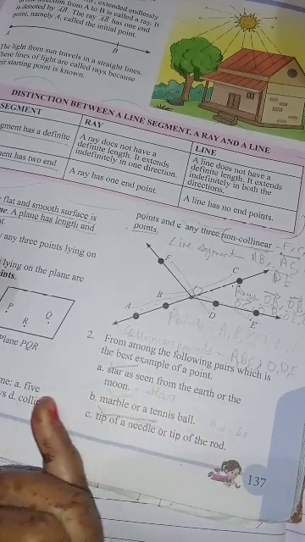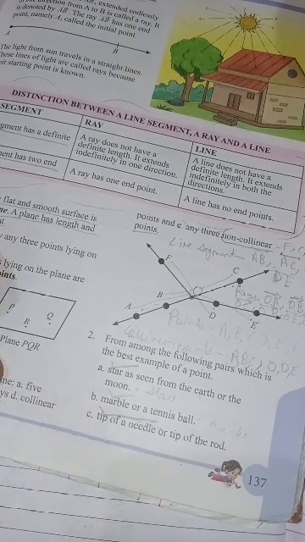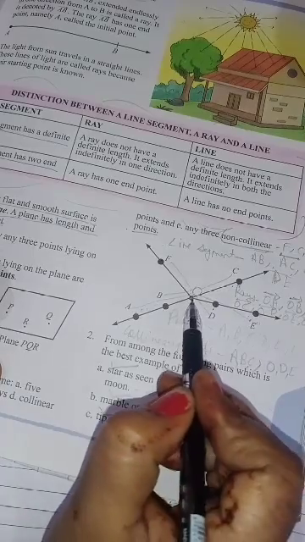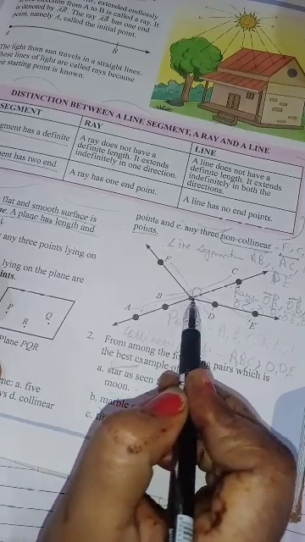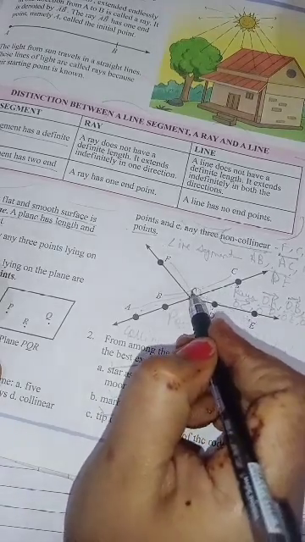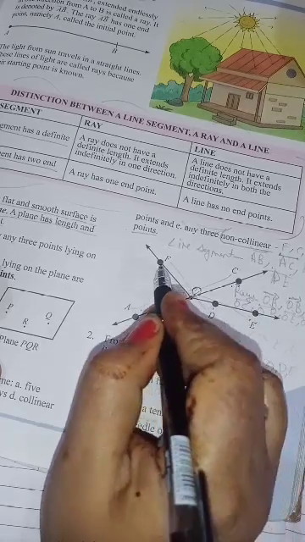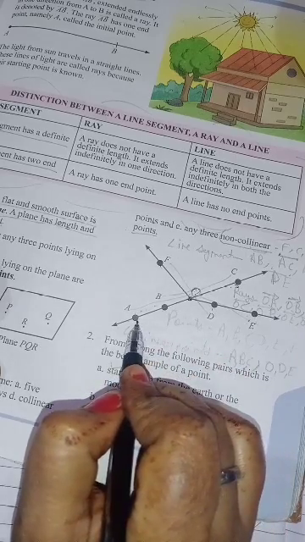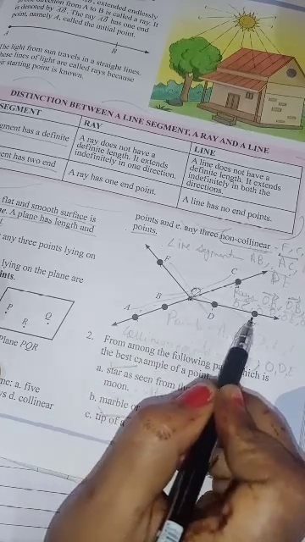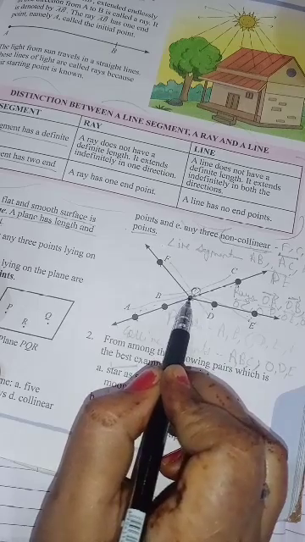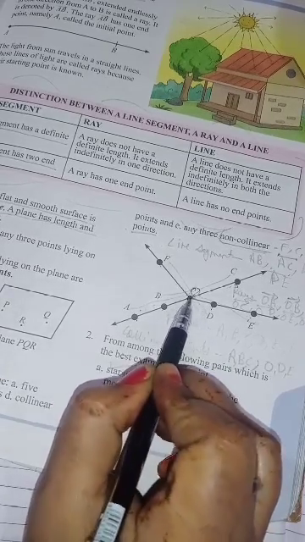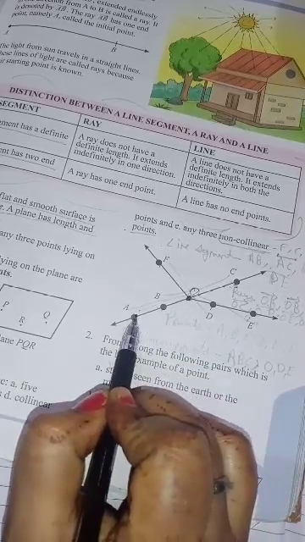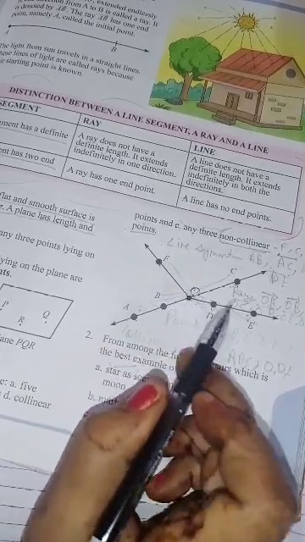Okay, now after line segments, rays. Rays means where one point is fixed. So what can be rays now? You can see that here one point is fixed. So the ray will be OC. Suppose this is O. So OC is a ray, OF is a ray, OB is a ray, OA is a ray, OD is a ray, OE is a ray. At that time you will start from the fixed point. OC, OD, OE, OB, OA or OF, these are rays.